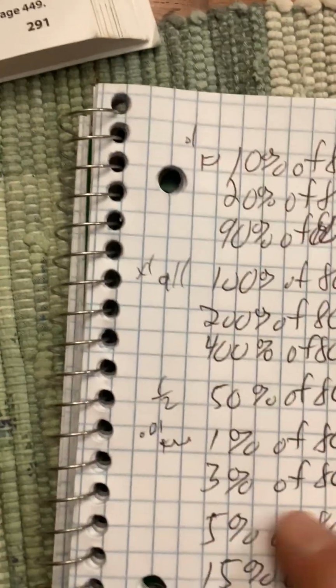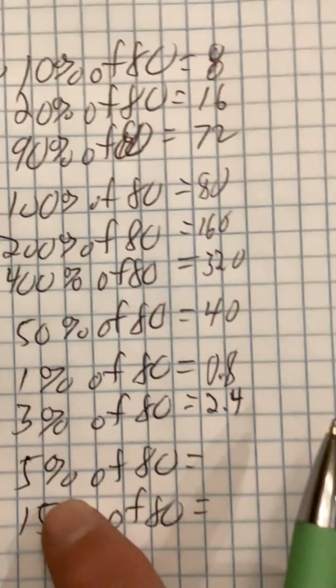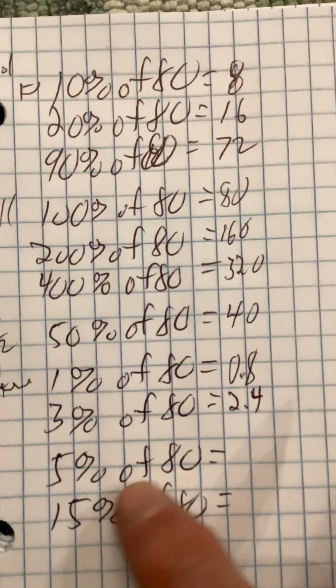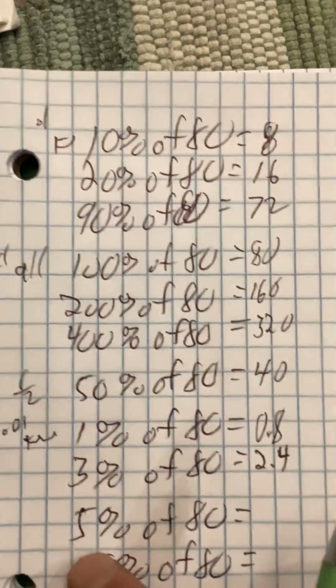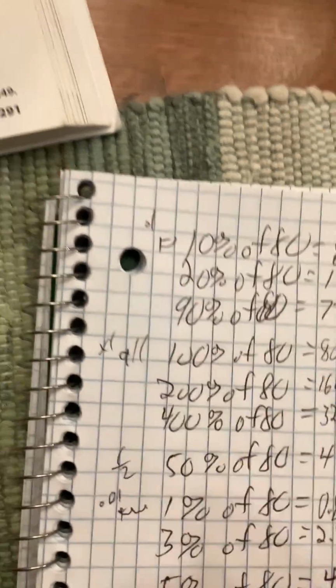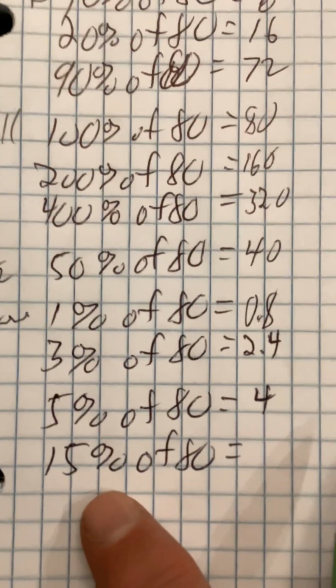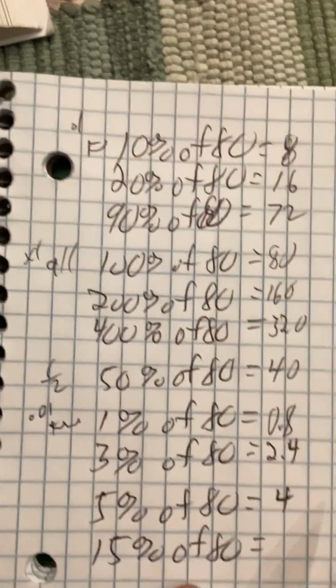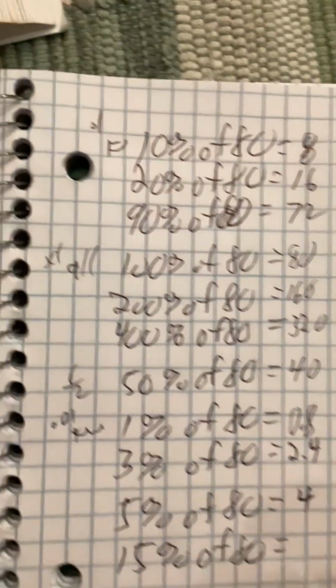Just do your 10% and then multiply by 2, 3, 4, 5, whatever. 5%, you could multiply 0.8 times 5, but I would just do 10% is 8, so shouldn't 5% be 4? Wouldn't it just be half of 10%? I would do 10% and then cut it in half. So if I was asked 15%, I would do 10% is 8 and 5% is 4, so 15% is 12.